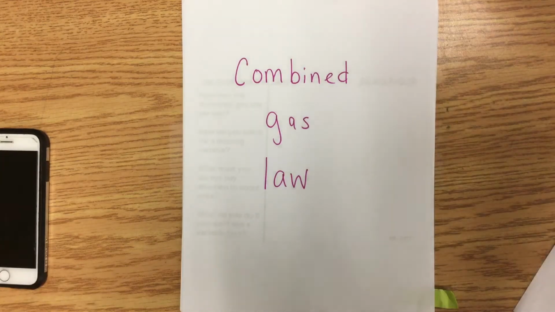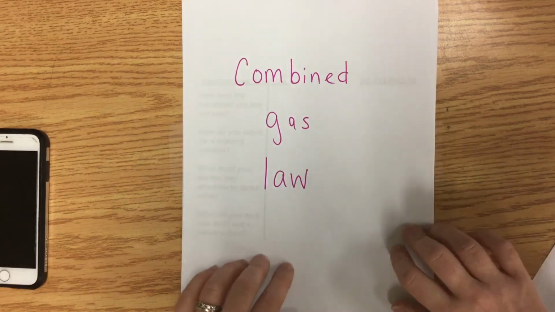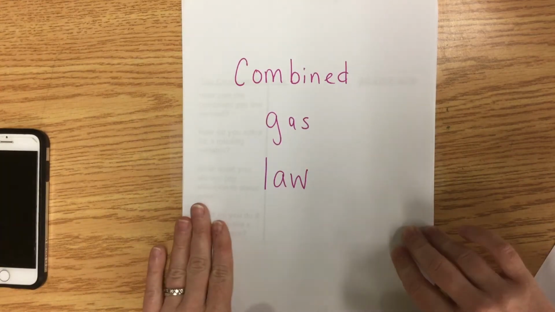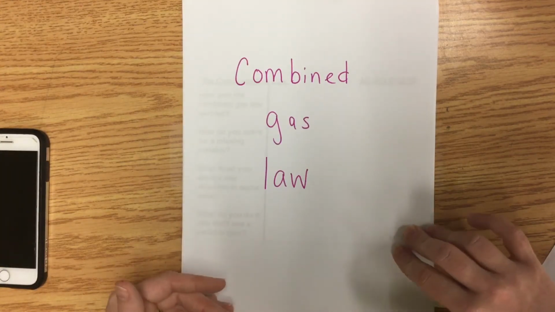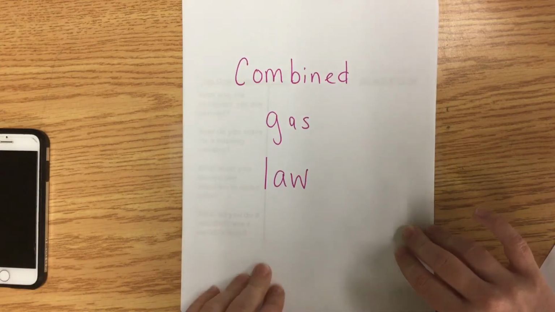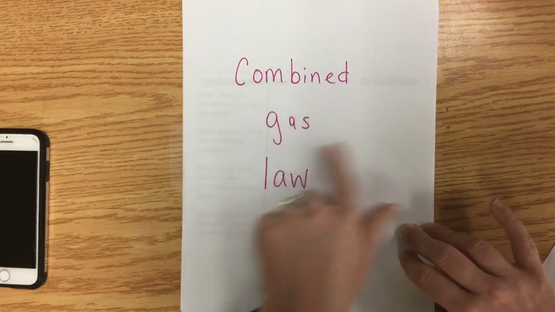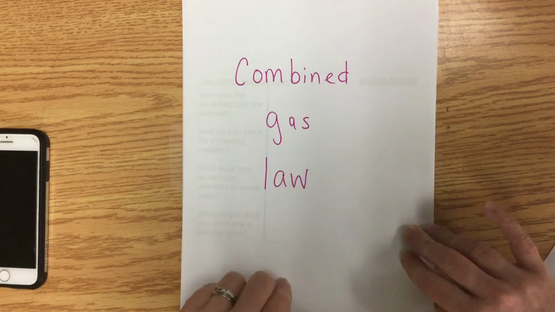All right, so now we're going to look at the combined gas law. Hopefully you feel comfortable with the three gas laws that we covered the other day. Now we're going to take all those equations and look at them together.